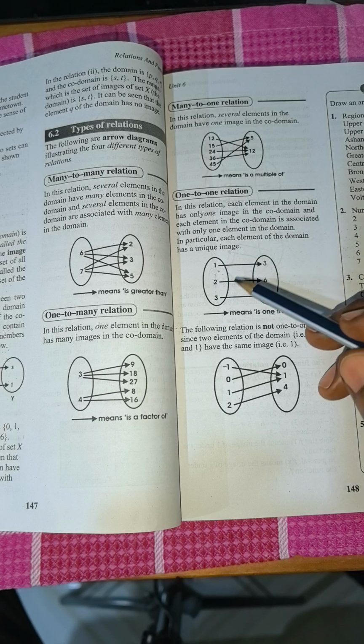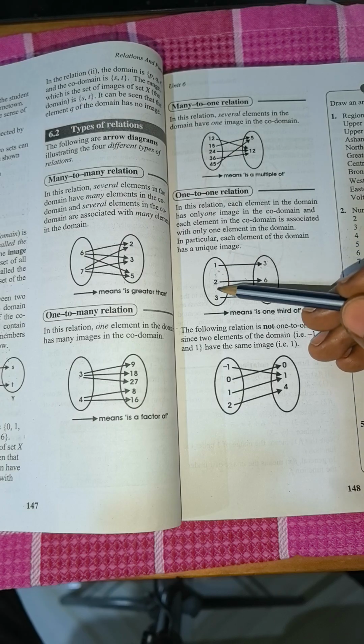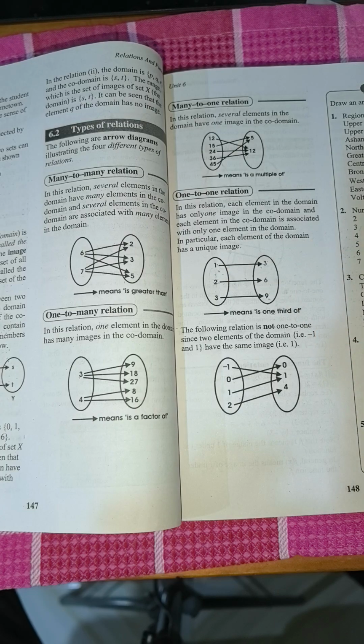If there were another connection from here to here, that means this image is having two inputs, and they violate the rule of 1:1. So that is it. Now let's go to many to one.